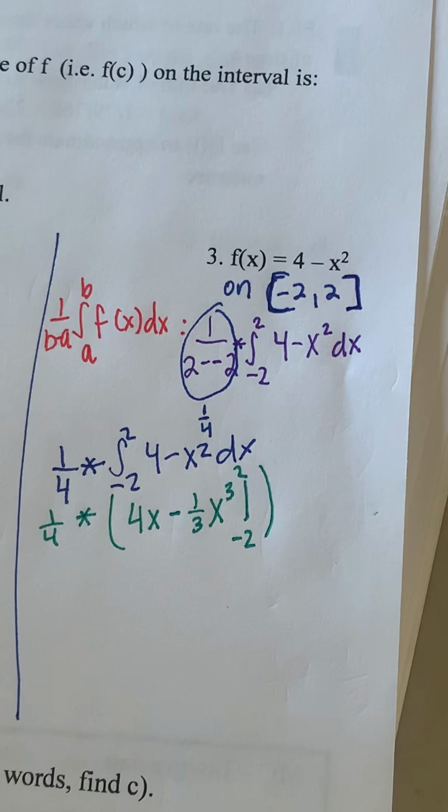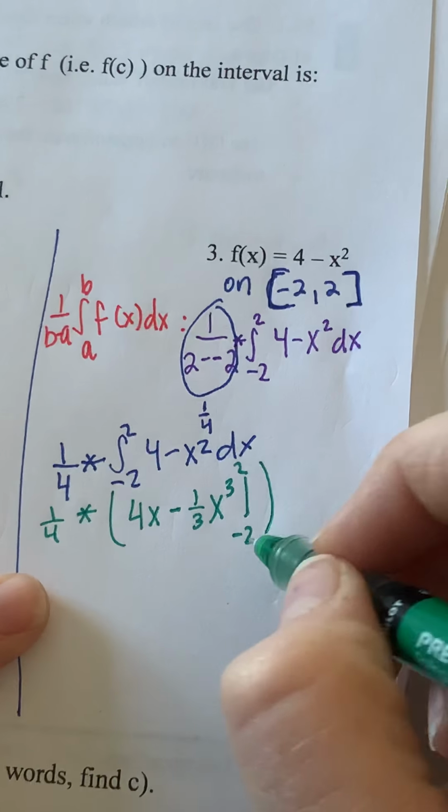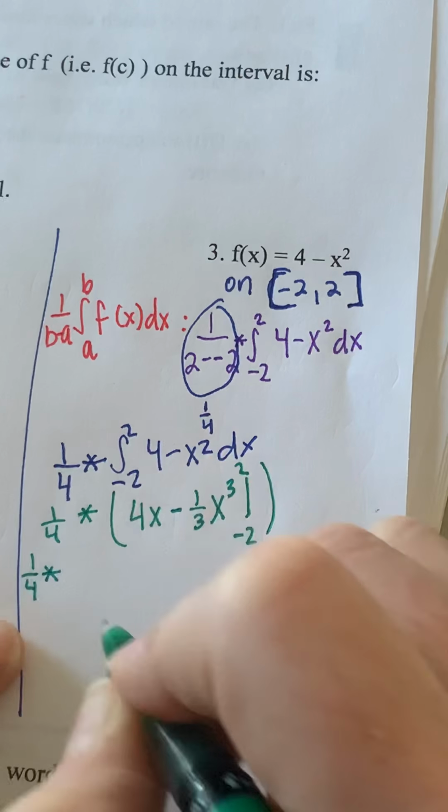Okay, let me just double check myself by taking the derivative. All right, looks good. So I'm gonna plug in 2 and then subtract the -2. So be careful with all your signs.